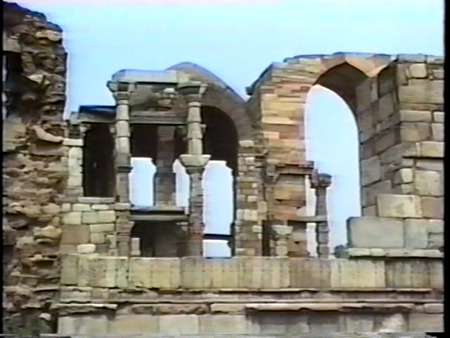Much older than the Qutub Mosque and Minar, or even the remains of the Hindu temples, is a cast iron pillar brought here long ago from some distant part of India.